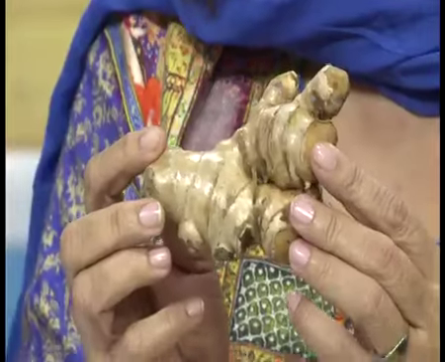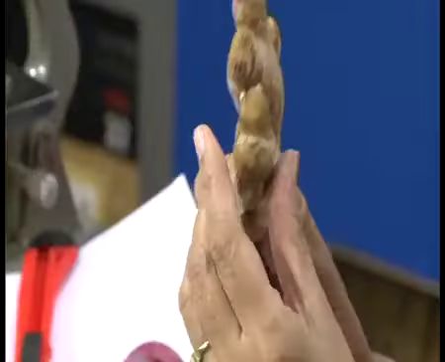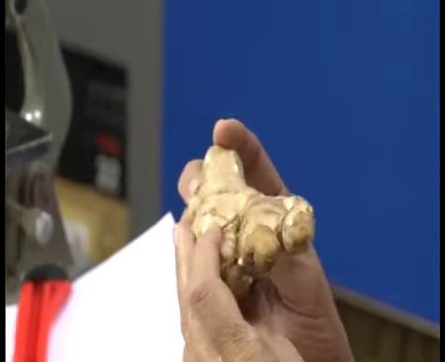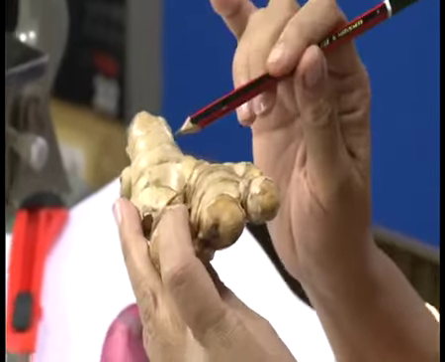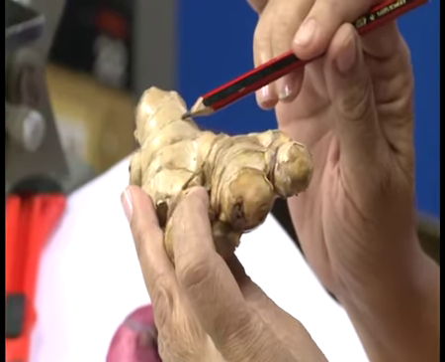Now, I will show you one example, and you are quite familiar with this. Can you make out what this is? Yes, this is the ginger, or adrak. Can you see the fine lines on this?